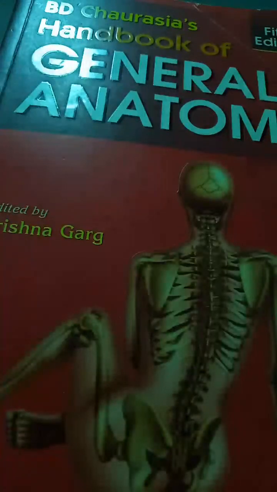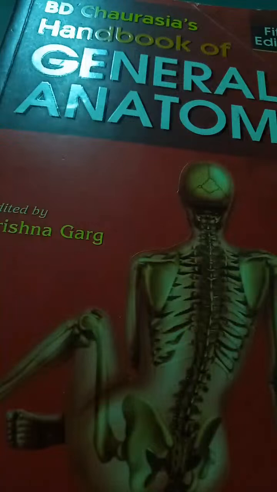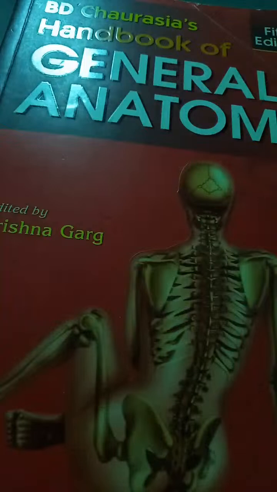Diagnosis, identification of a disease or determination of the nature of a disease. Prognosis, forecasting the probable course and ultimate outcome of a disease.